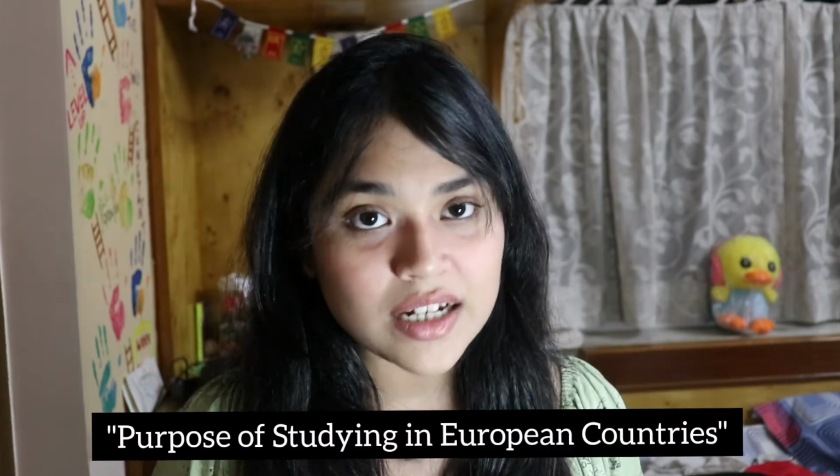Now IELTS academic and IELTS general test both have this reading section, but it's slightly different. The reading section of the IELTS academic exam is a little longer and a little harder, whereas the reading section of the IELTS general test is a little shorter and a little easier. I gave IELTS academic, and every student who is going abroad for the purpose of studying needs to give the IELTS academic exam.